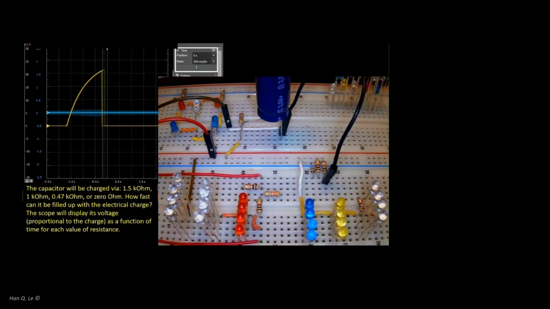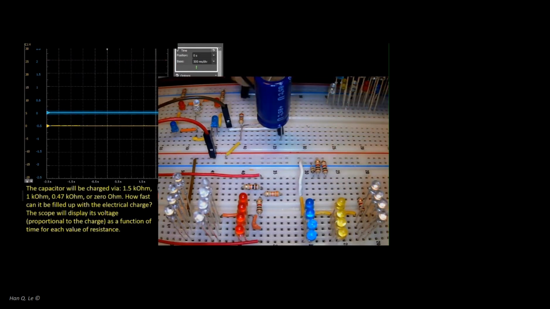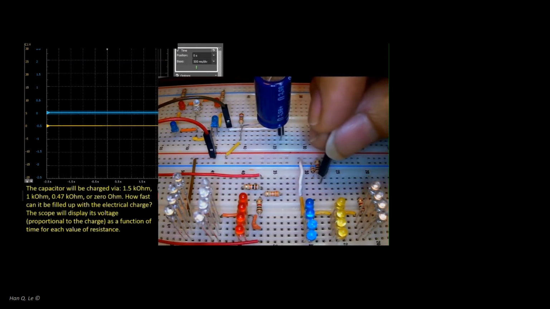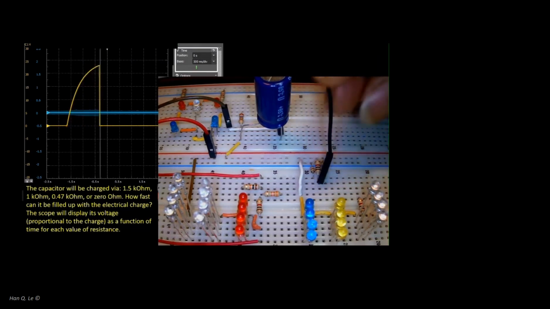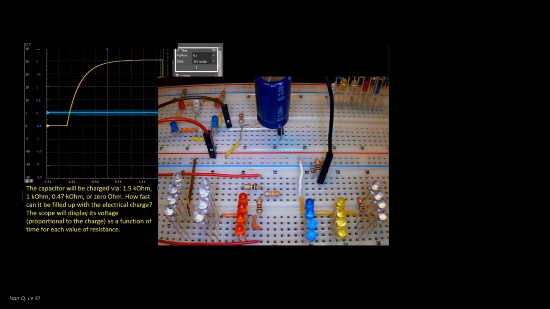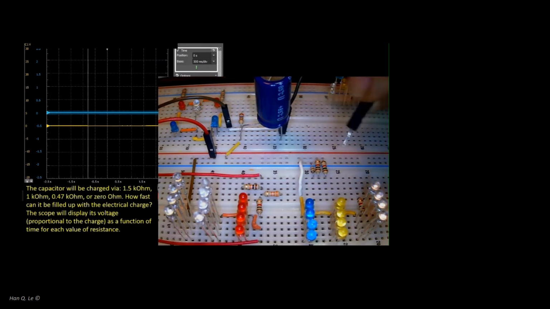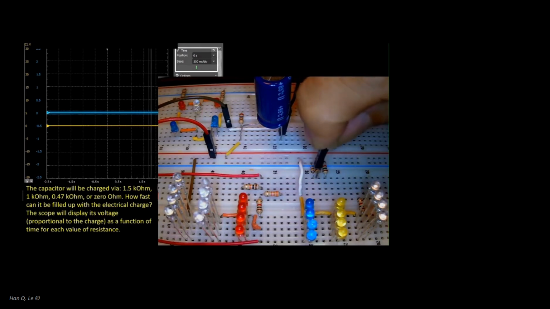The first resistor is 1.5 kilo ohm. The second resistor is 1 kilo ohm. The third resistor is 470 ohm.